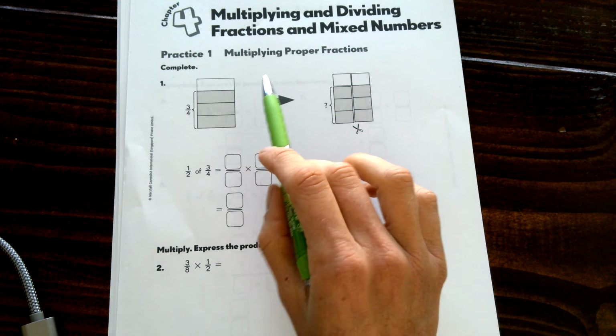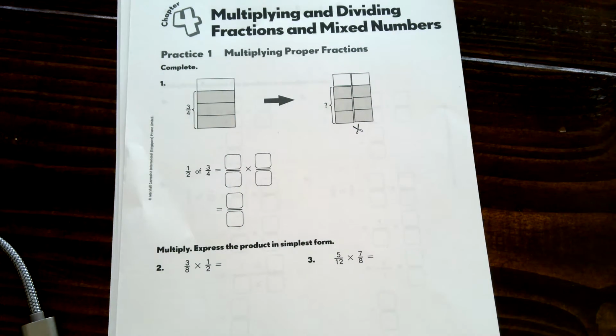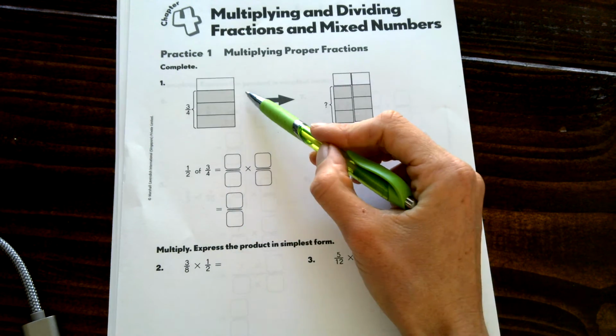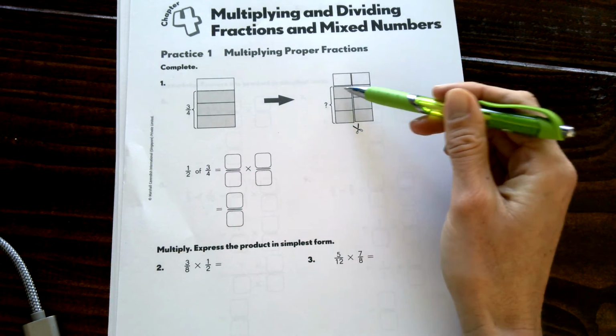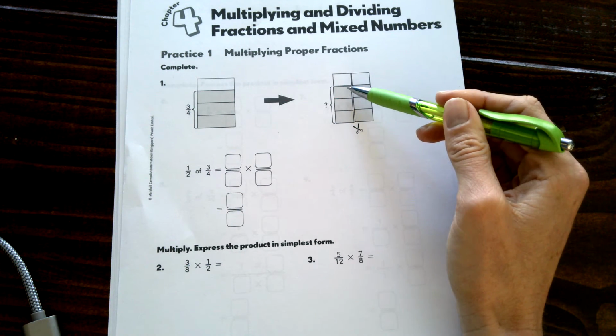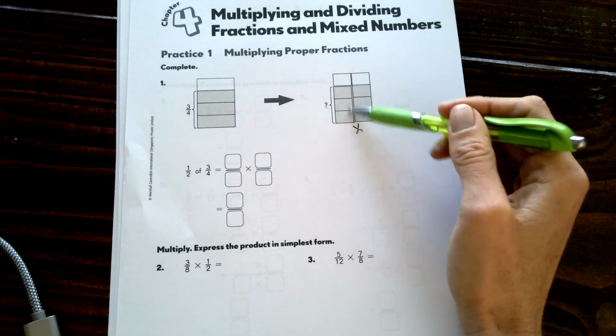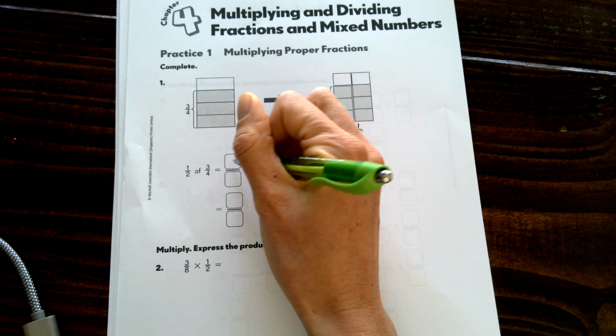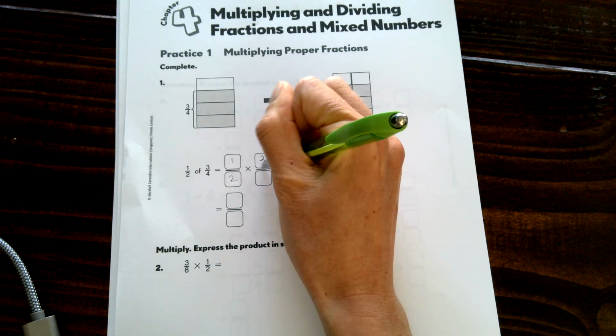All right, so here we are with practice one, multiplying proper fractions. Let's get my screens right. All right. And here we're looking at 1/2 of 3/4. So here is our picture of 3/4. And here in our other drawing, we have cut it in half. And we are taking half of those 3/4. So 1/2 of 3/4 is the same as doing 1/2 times 3/4.